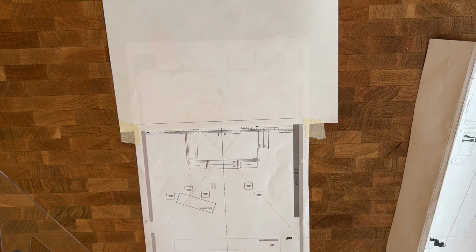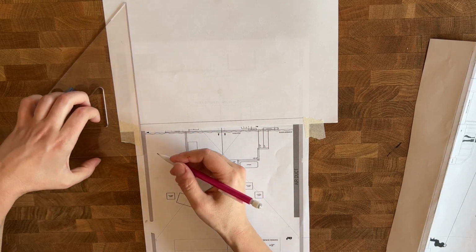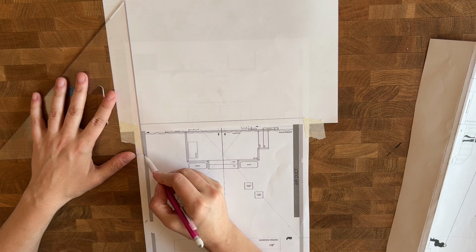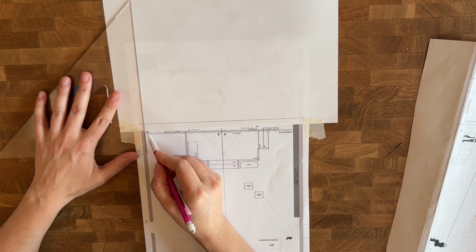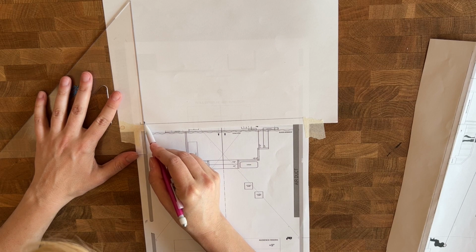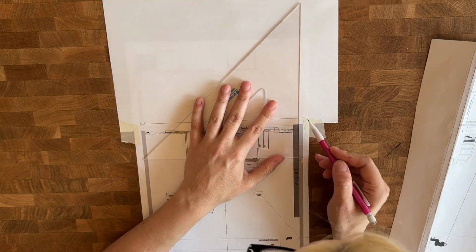I'm going to begin by putting in the theater walls and making a box. So all I do is follow the outside of the walls up on both sides, and make some tick marks.